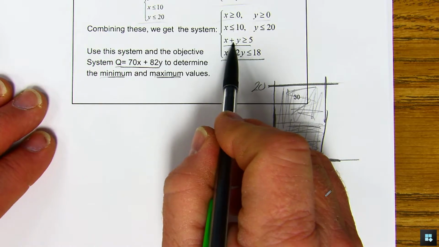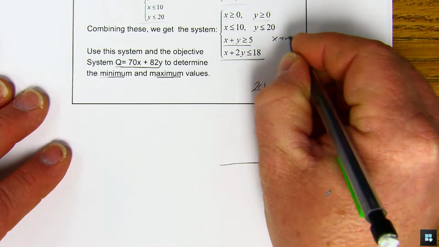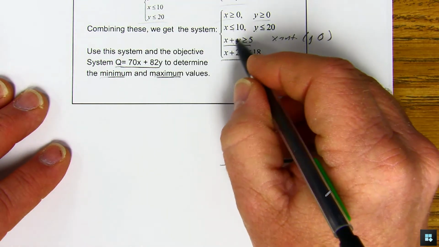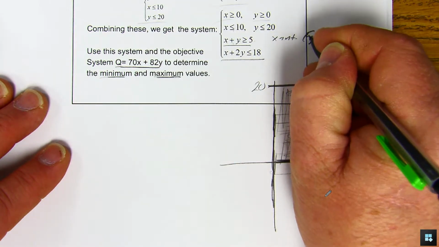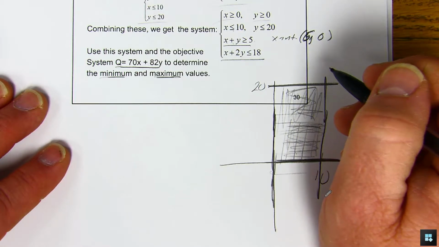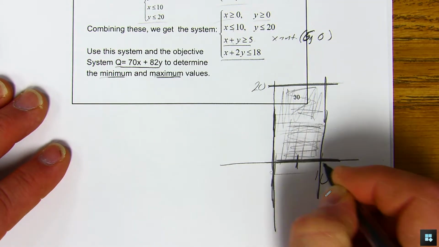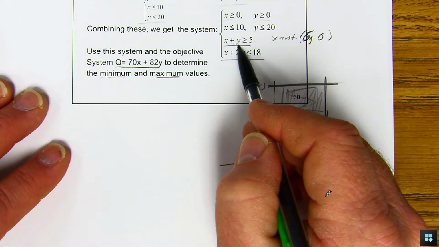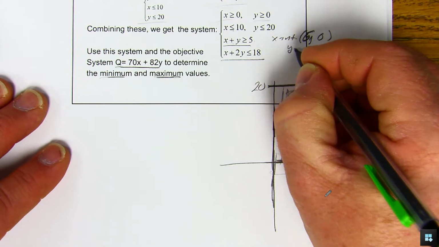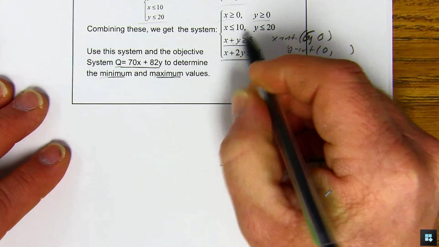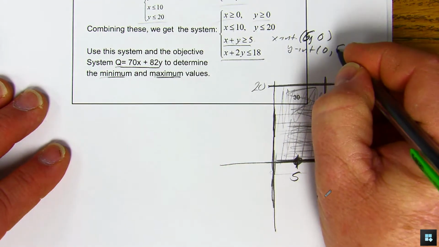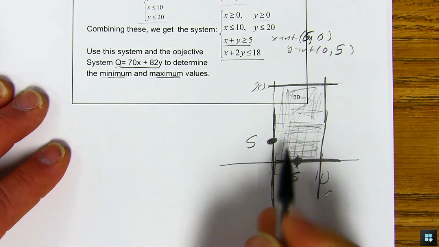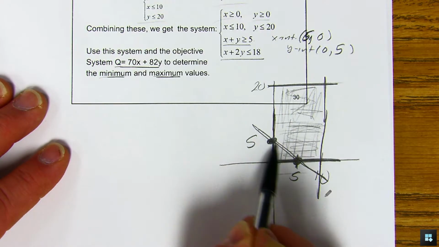To graph this one by intercepts, to find the x-intercept, I'm going to let y be 0. If I plug in 0 for y, I get x equals 5. So x equals 5 when y is 0. So it has an x-intercept of (5, 0). If that's 10, that's got to be 5 right here. The y-intercept is when x is 0. So I plug in 0 here, I get y equals 5. That's 20, so 5 is probably about right here. It's got to be that line right there.